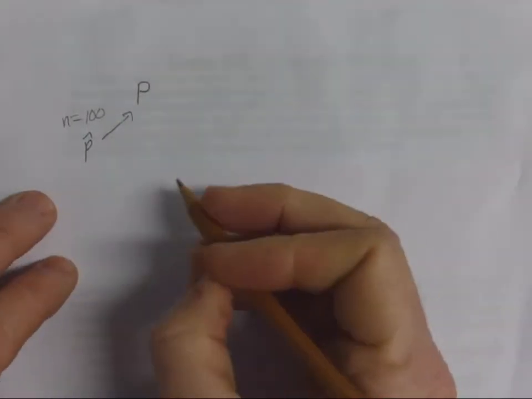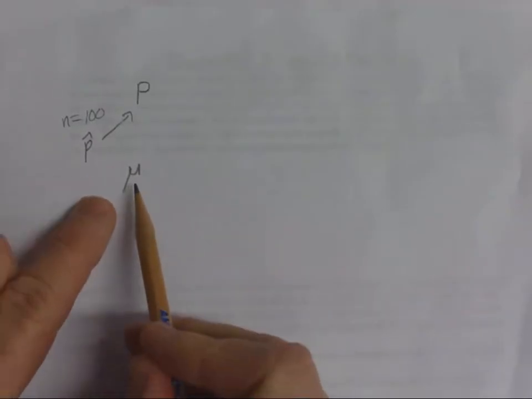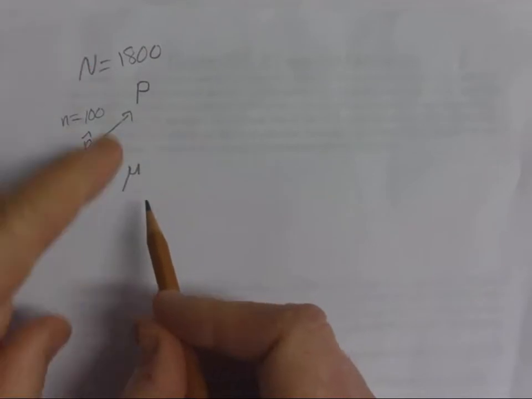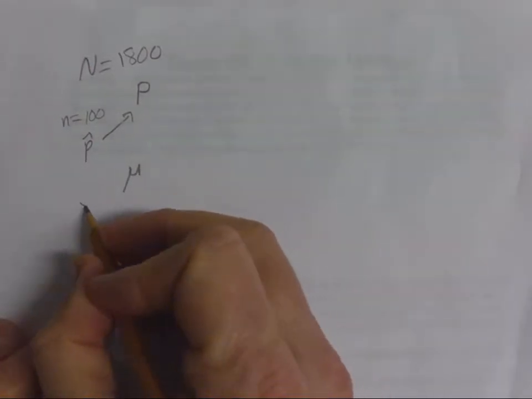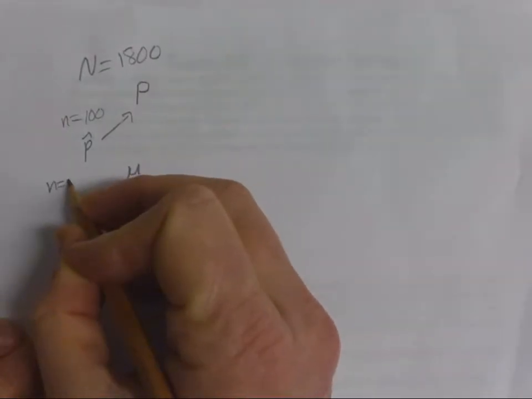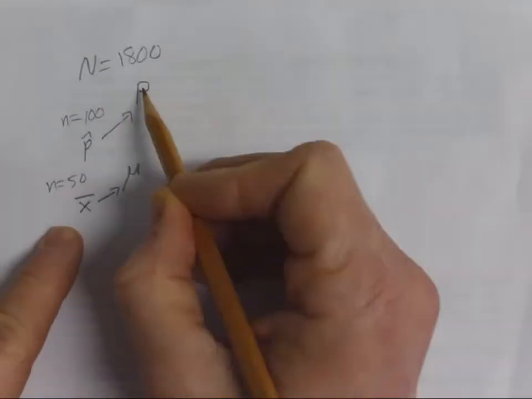And we did the same with means, maybe a mean test score on some standardized test that we're estimating. Mu is the parameter. It describes the whole population. Let's say our big N, our population size, is 1,800 students. We could take a census and find mu. But we decide to get a sample statistic, X bar, to estimate that. Let's say our sample size was 50 or whatever. These are our statistics. These are our parameters.